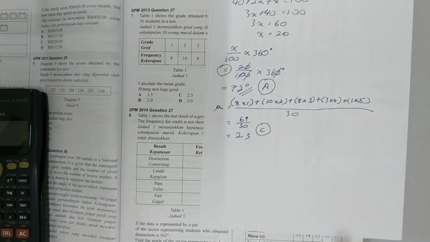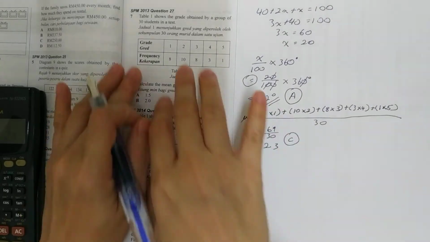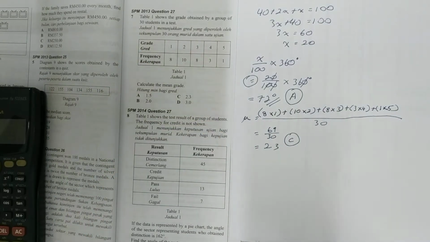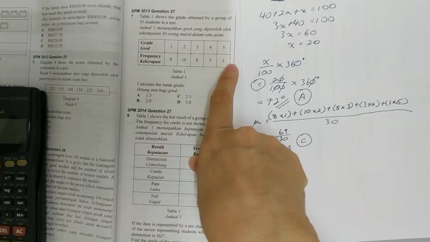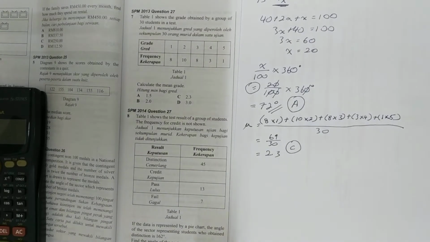The mean basically means the average. If you feel like you don't really get it, imagine the grade is the number of apples or candy or chocolates. What you want is for everybody to have the same amount of chocolate to bring home.